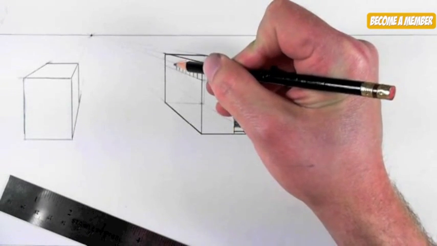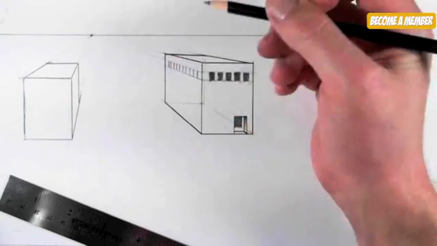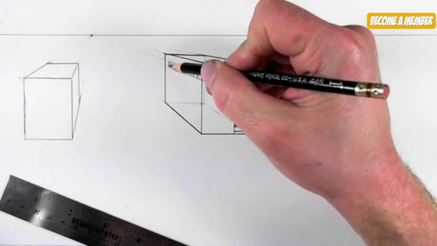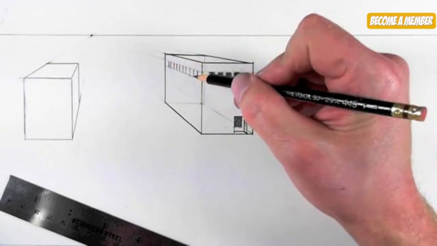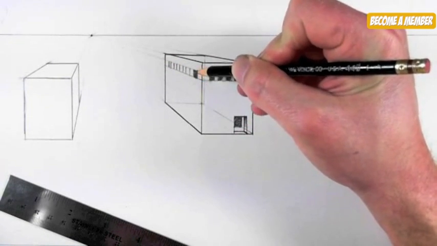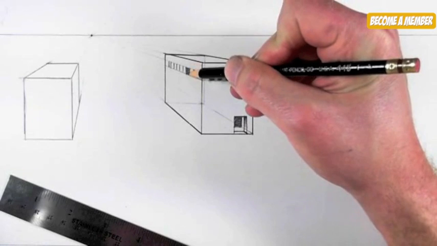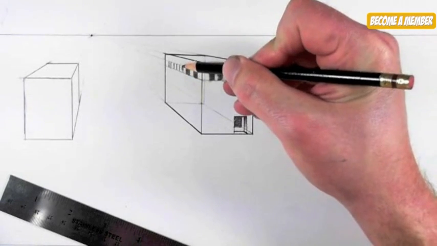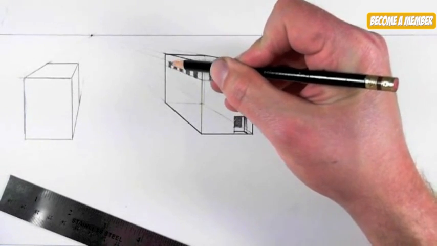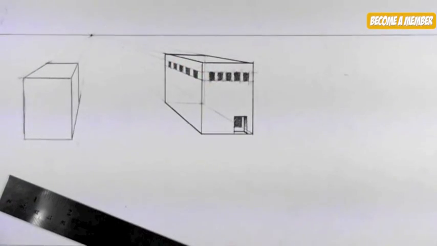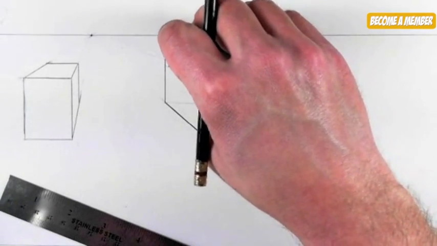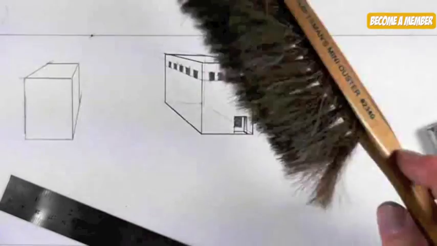Now the distance between the windows as it goes back in space is going to get a little bit shorter. So there's going to be a little bit less space. You see how this window is a little bit less wide than this window. Now to help you see it a little bit, I'll go ahead and fill it in with a darker value so that we can see those windows going back in space on the side of this really, really ultra boring building here. It is really a boring building, but that's not the point tonight.